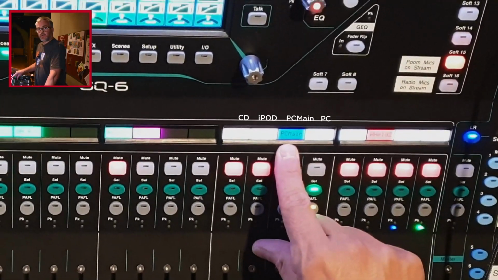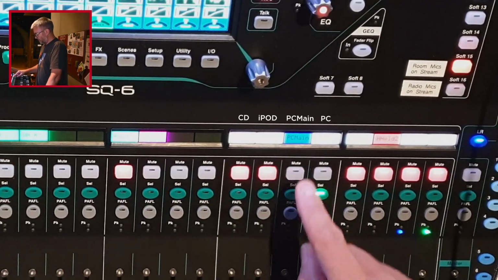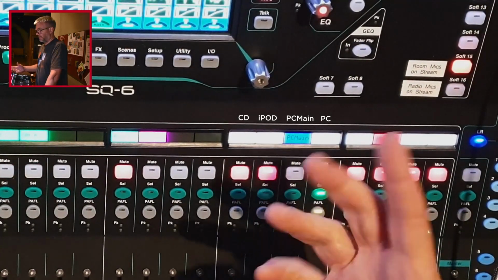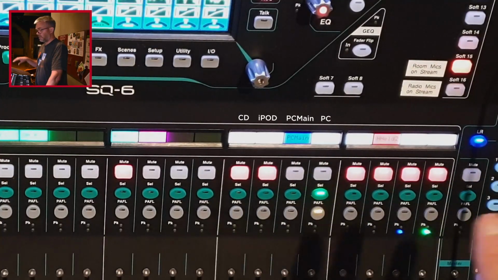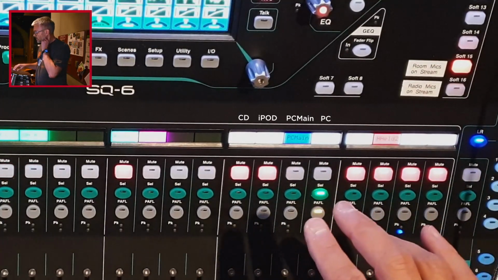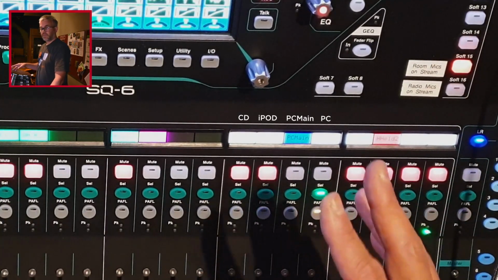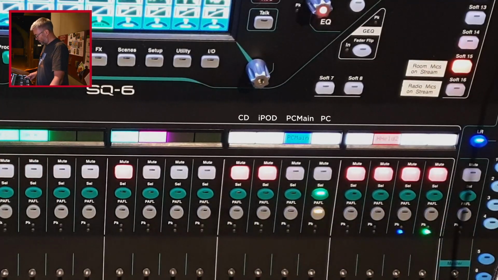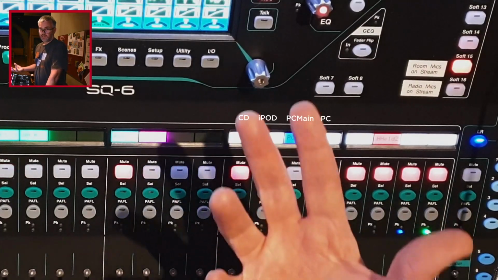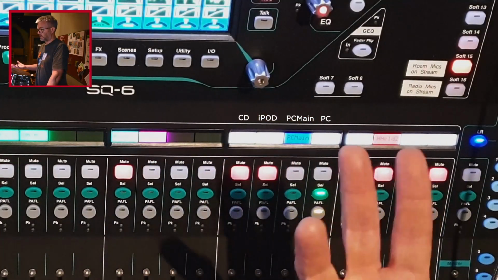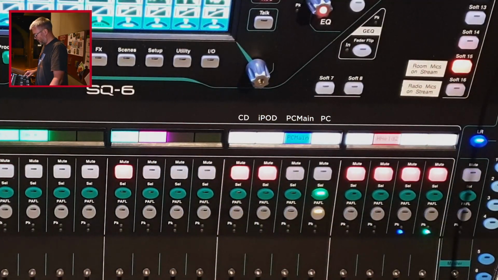The blue one next to it, PC main, controls the level of the volume of the PC sound only in church. So if you want to lower the level of the sound in church, then use the PC main rather than PC, because when we have things like intro videos for the live stream, you don't want it as loud in church. So you don't want to touch that because we want to leave it full volume for the stream. But changing this blue one, PC main, means you can control the volume in church and keep it a bit lower.